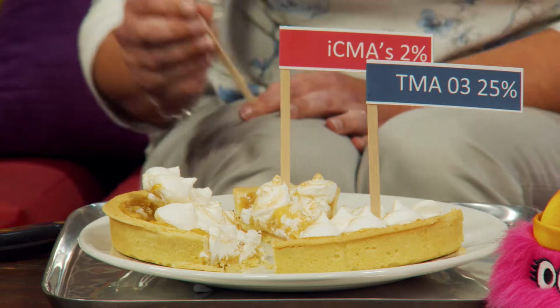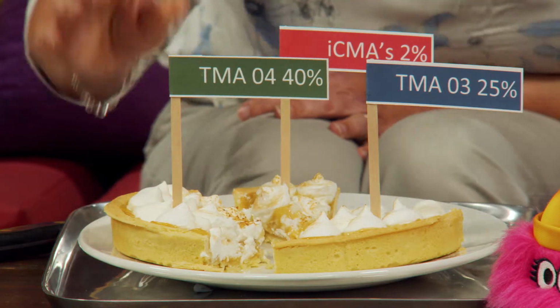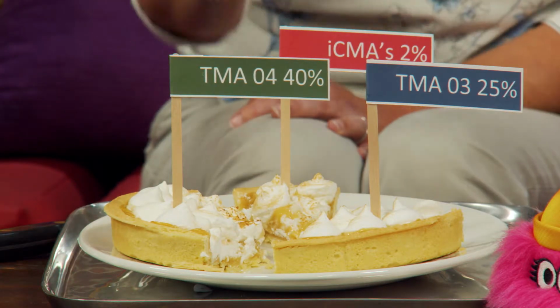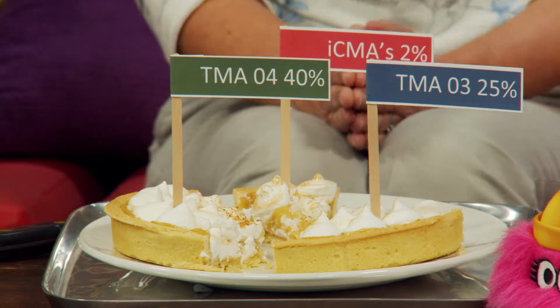And then the big chunk, which I shall give to John later, is TMA04, which is 40% of your marks for the course. So it's obviously the biggest piece of pie. And as you might have picked up the subtle message from the video that you've just watched, that's the only piece that's compulsory. So even if you've done fantastically well on everything else, you still absolutely need to do your best for TMA04 and submit it. Yes, absolutely. So that is Access assessment via a lemon meringue pie.